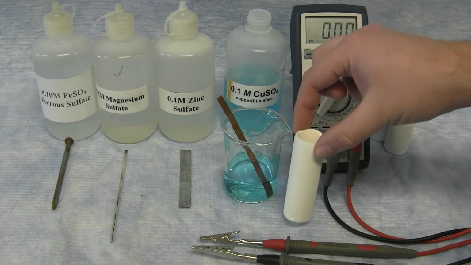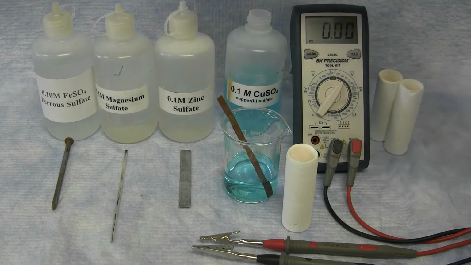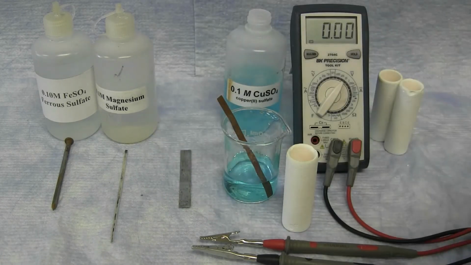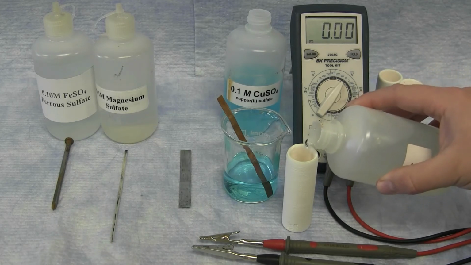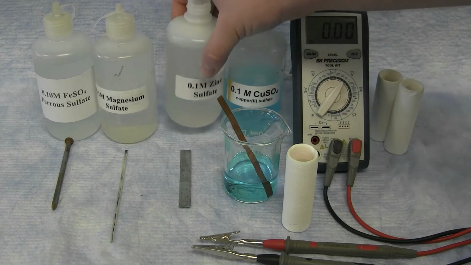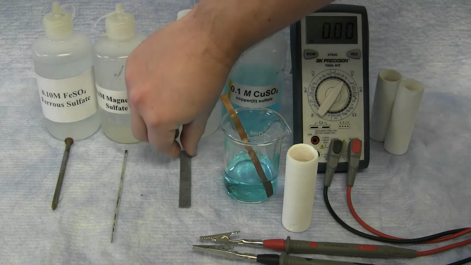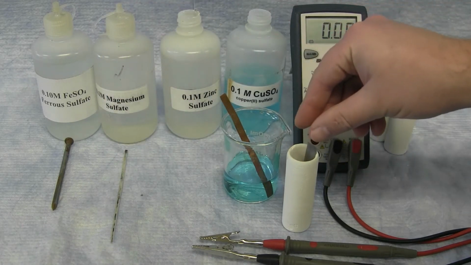Inside an unglazed porcelain cup, you will place the second electrode. The solution, about 10 to 15 milliliters, is poured into the porcelain cup, and the accompanying piece of metal is placed inside.